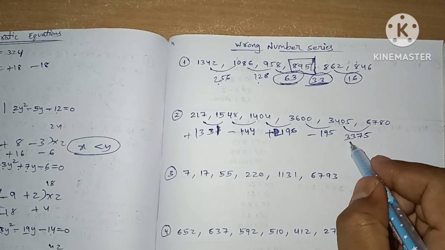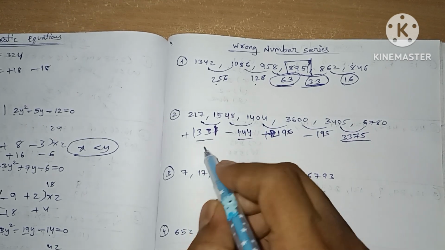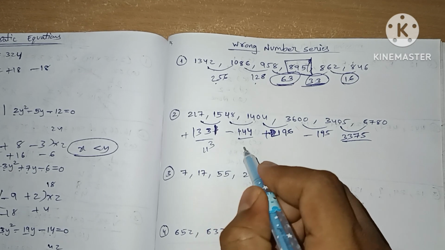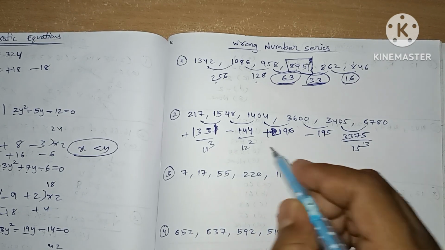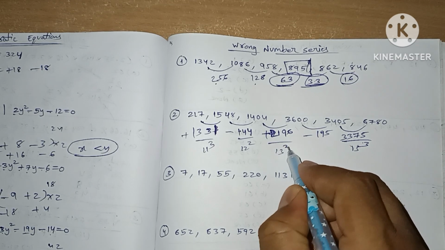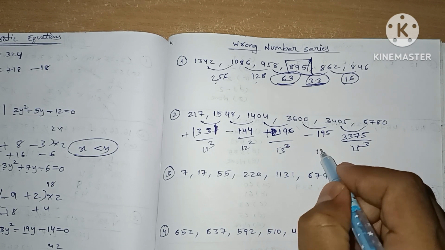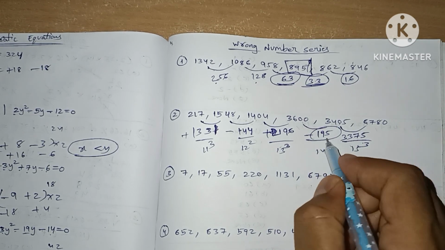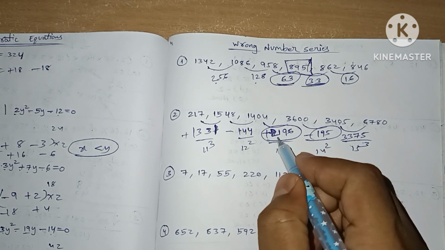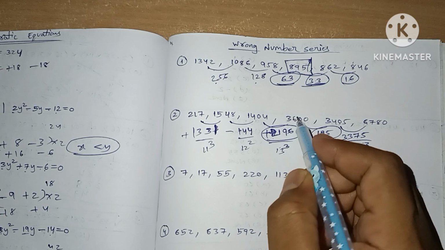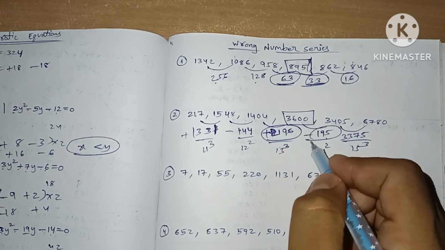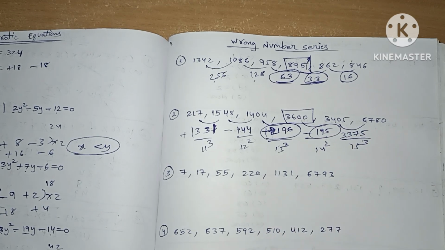Now these are squares and cubes. 11 square, 11 cube, 12 square, this is 15 cube, so it must be 13 cube, 13 cube, and this must be 14 square. So 14 square is not 195, 13 square is not a 2196, 13 cube value will be 2197. So this is a wrong number. 3600 is a wrong number.